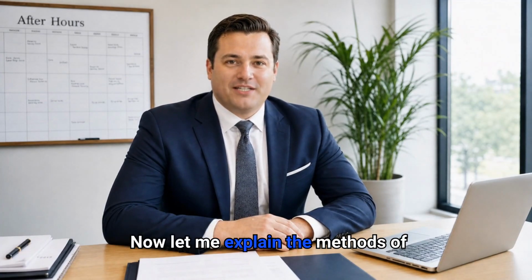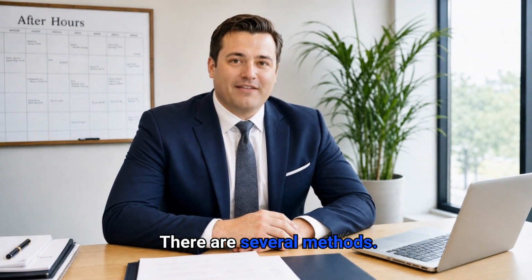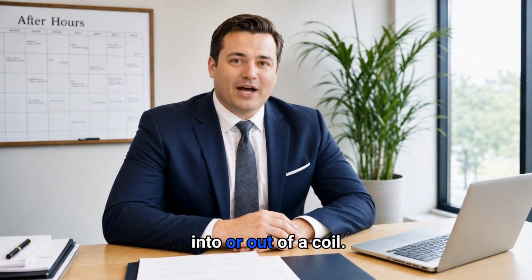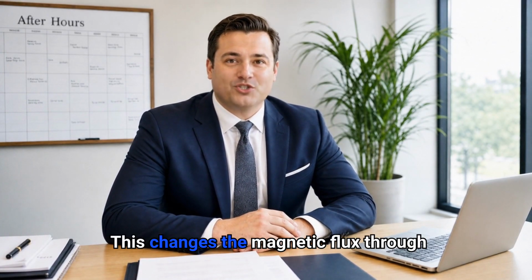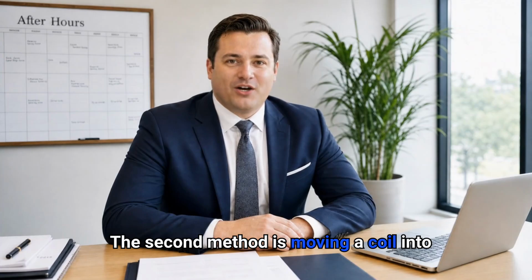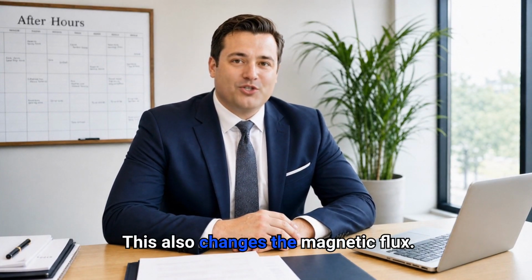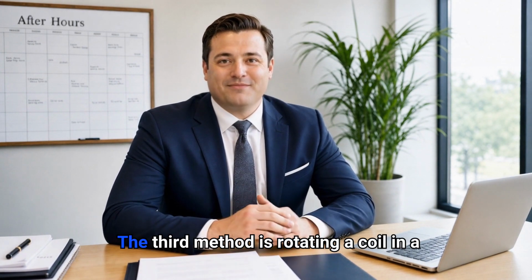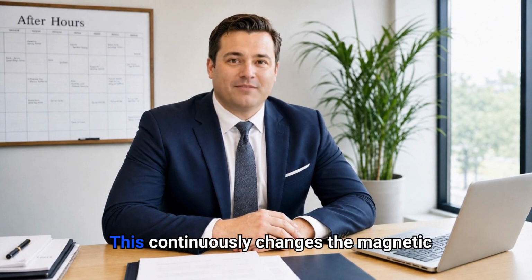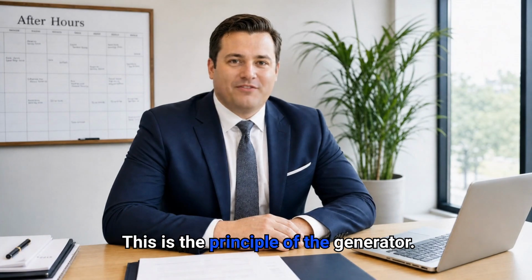Now let me explain the methods of inducing electromagnetic induction. There are several methods. The first method is moving a magnet into or out of a coil. This changes the magnetic flux through the coil. The second method is moving a coil into or out of a magnetic field. This also changes the magnetic flux. The third method is rotating a coil in a magnetic field. This continuously changes the magnetic flux. This is the principle of the generator.